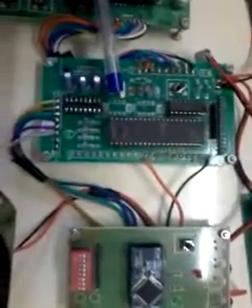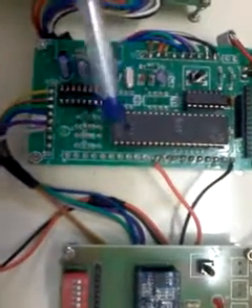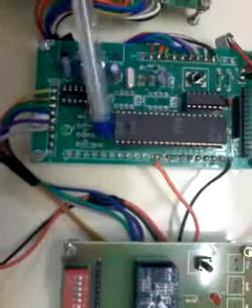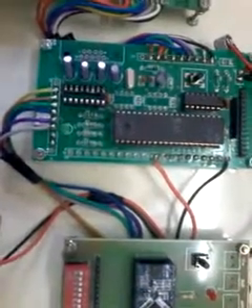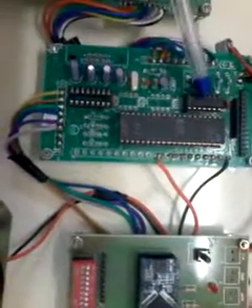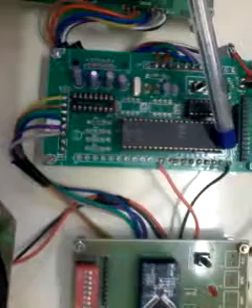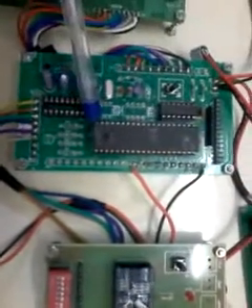Then here comes the microcontroller Atmel 89S52. It is a low power high performance CMOS 8-bit microcomputer with 8 kilobytes of flash programmable and erasable read-only memory. It is composed of 40 pins. It consists of 4 ports: port 0, port 1, port 2 and port 3. The 40th pin is for VCC, and the 20th pin is for ground.